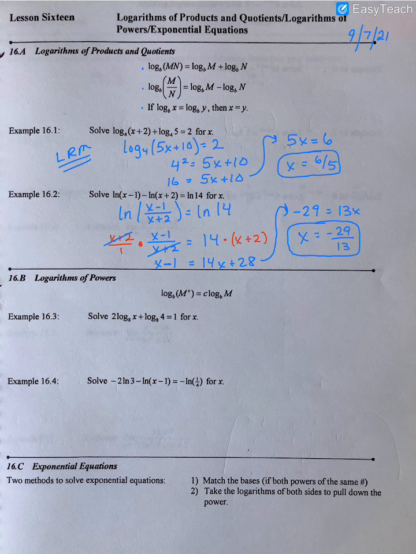So as we look at example 3, we have 2 logs being added equals a constant. So it'd be nice to be able to take these 2 logs and rewrite them as 1 log, but I can't do that as long as I have that power. That only works with no powers. So the first thing I'm going to do is take this 2, make it a power. So I'm going to have log base 8 of x squared plus log base 8 of 4 equals 1.